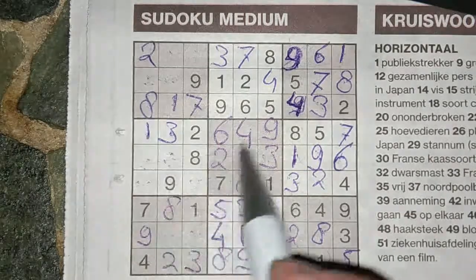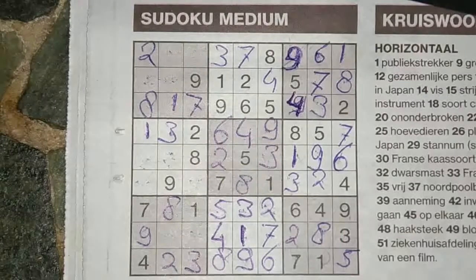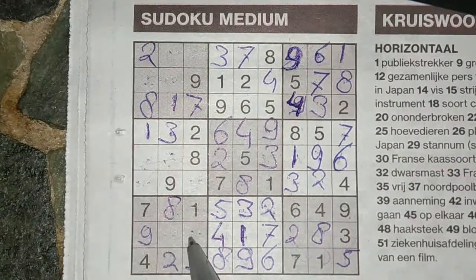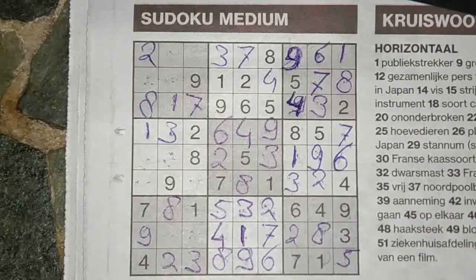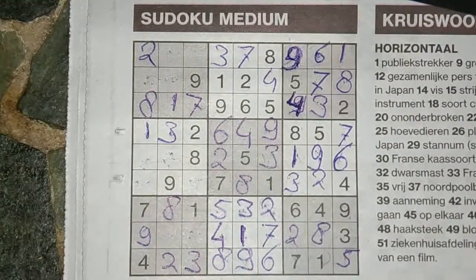Should be 4. 4 is incorrect. Wow. Made a big mistake now. Here should be 5 and 6. Here should be 6 and 5. Yes, I made a stupid mistake. But where is the error?